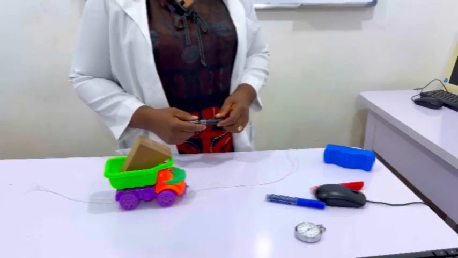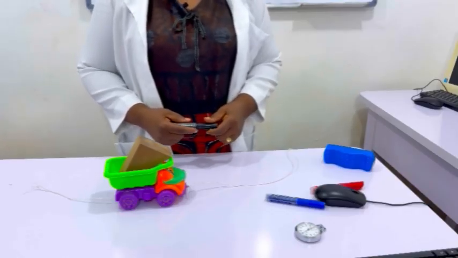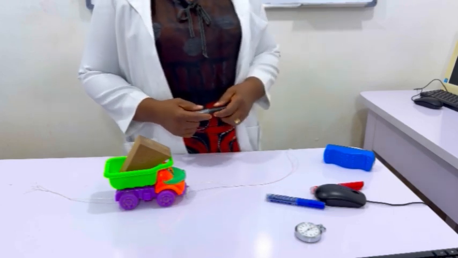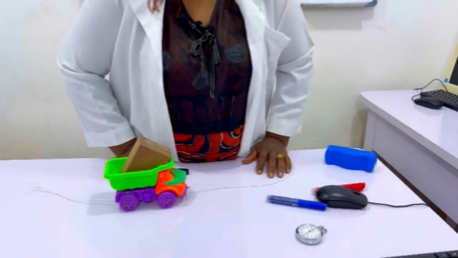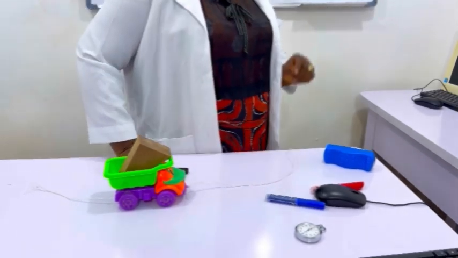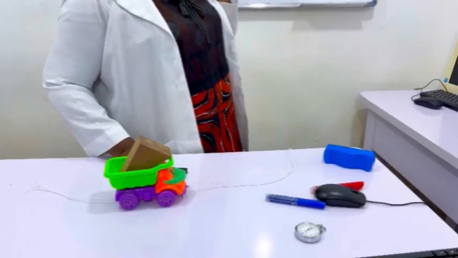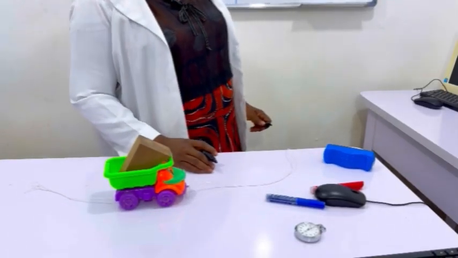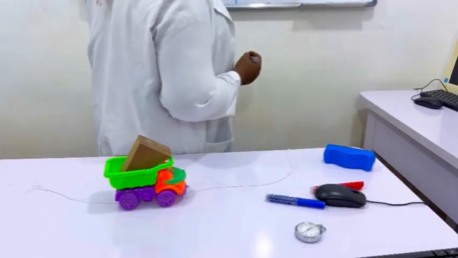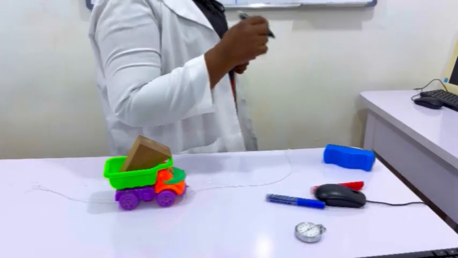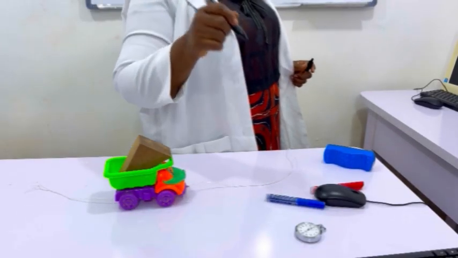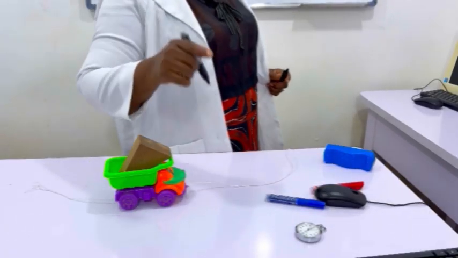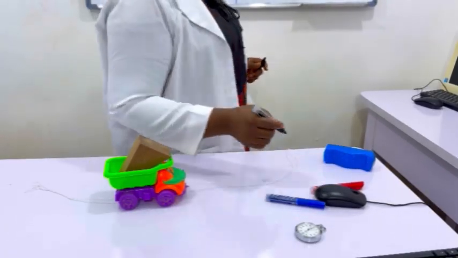The work done is, the options are A, F times distance cos theta, B, F times distance cosec theta, C, F times distance sec theta, D, F times distance sin theta, E, F times distance tan theta.